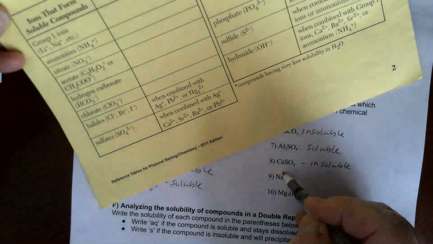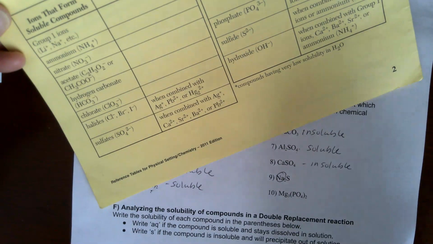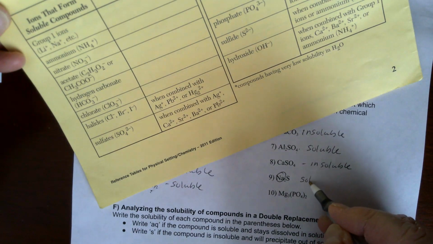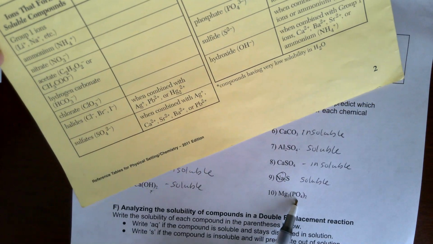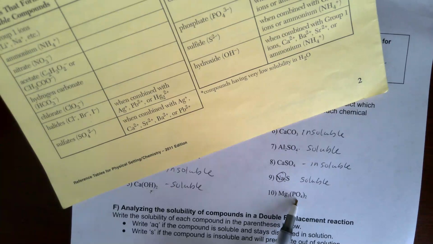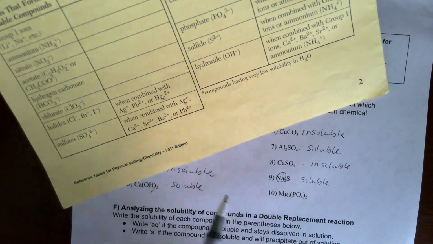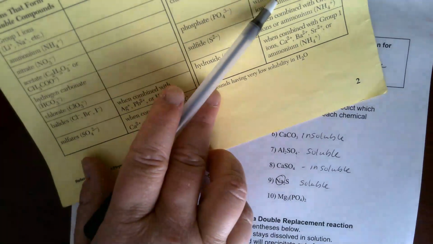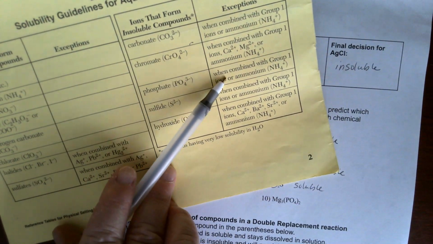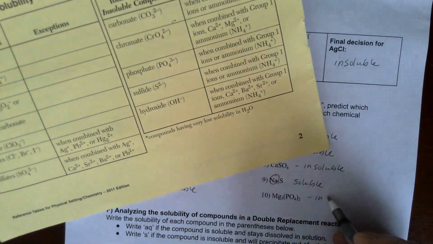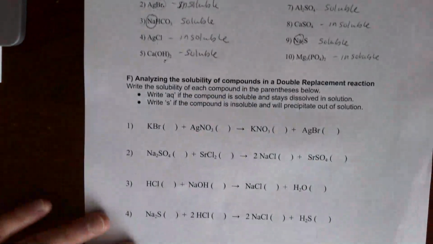Number 9, sodium. That's a group 1 element. It is an alkali metal, soluble. Lastly, I see phosphate. I think we just saw this one in a previous example, but we have phosphate, which is insoluble. Magnesium is not one of the exceptions for phosphate, so this is going to remain insoluble. Okay, so that's how you can get kind of quicker at doing those.